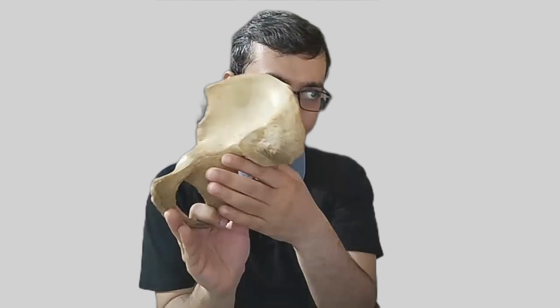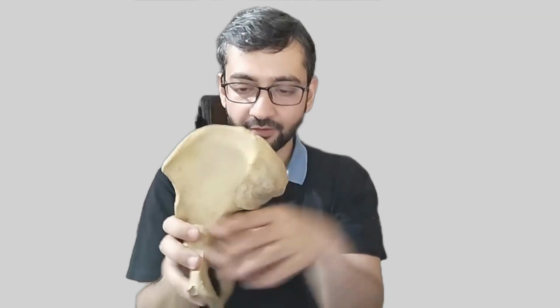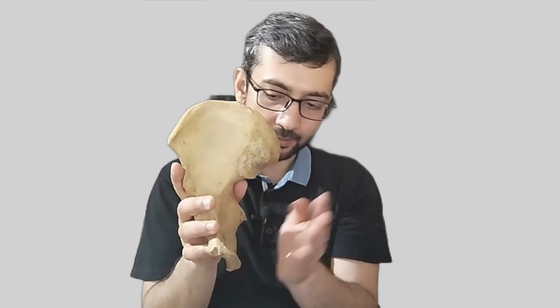So this is the lateral aspect, this is the medial aspect. So I have up, down, front, back, lateral and medial. So this will come here. This will be the bone. You can easily hold it together in the greater sciatic notch that we will do shortly.